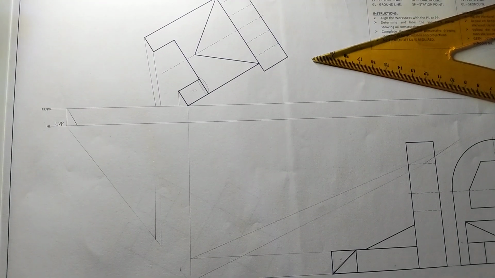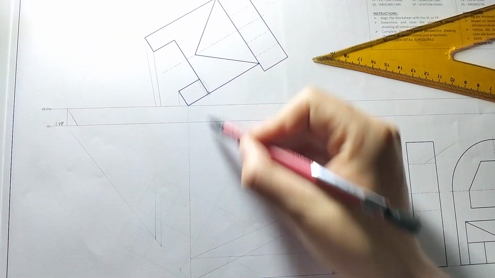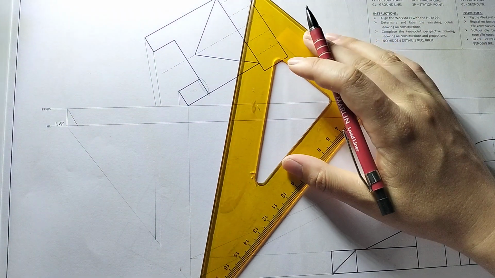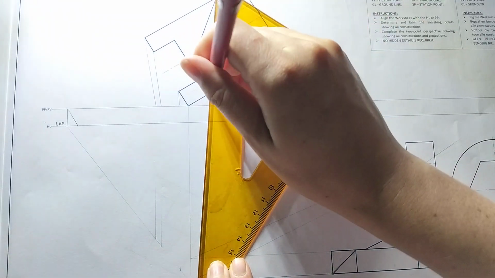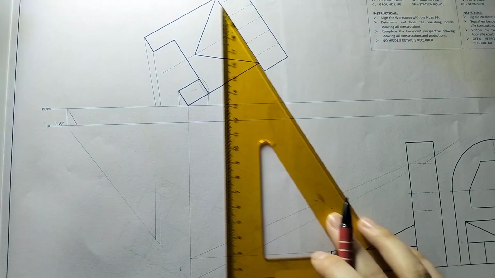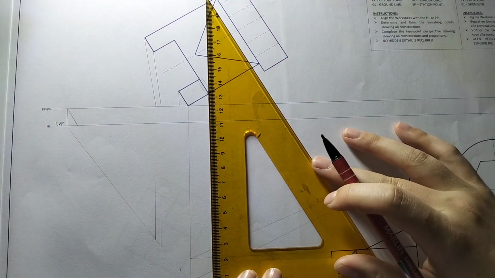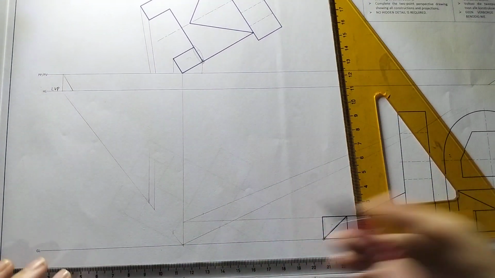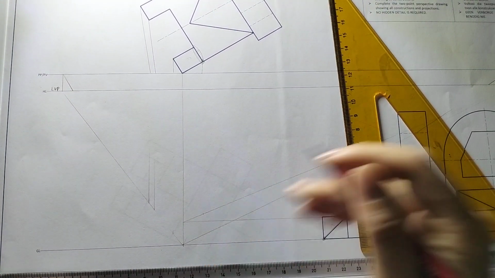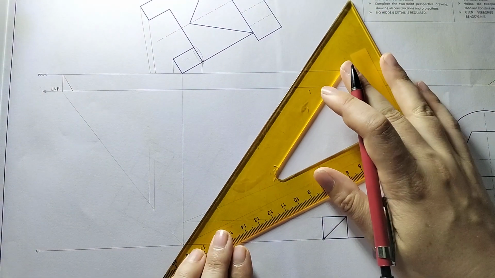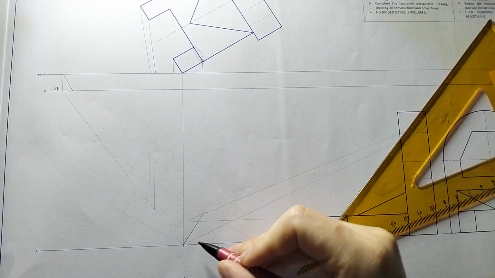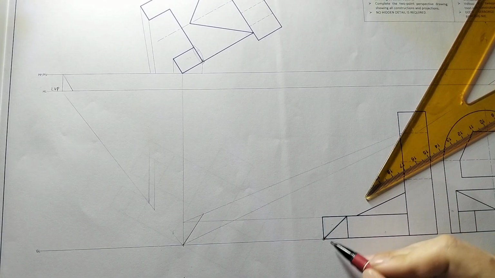I want to get this point on the line, so taking this point to the standing point and bringing it down to that line which I just got, I can draw a line for the ramp, that skew line. So that is that part.